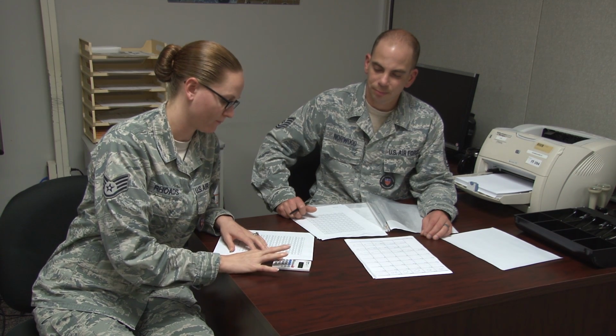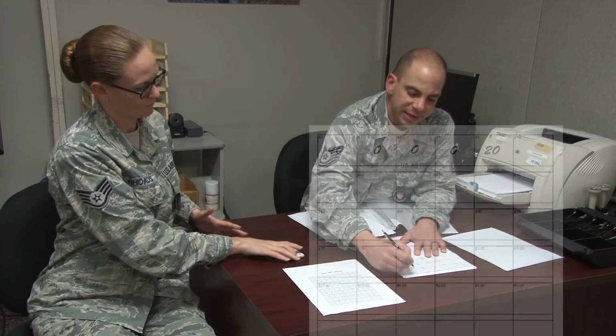100 stamps there. 1 through 10, 1 through 10. 100. After we verified that, I'm going to annotate 100. And I'll continue counting the 10-cent stamps.